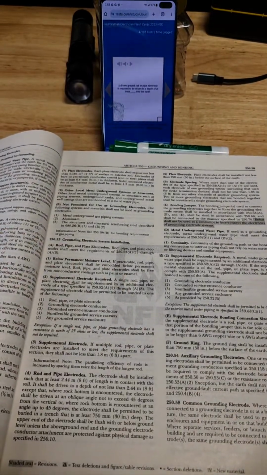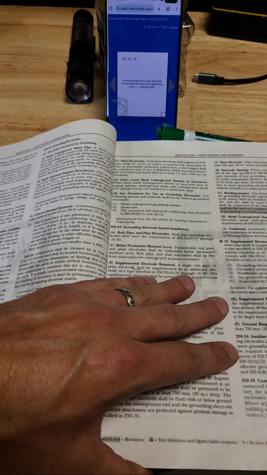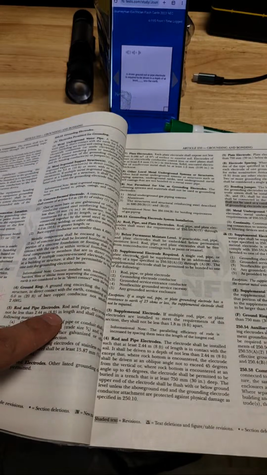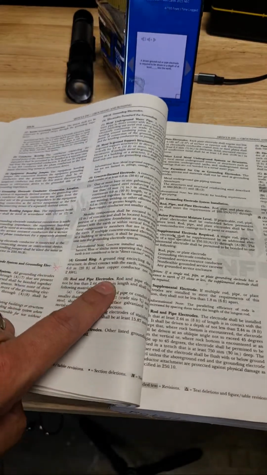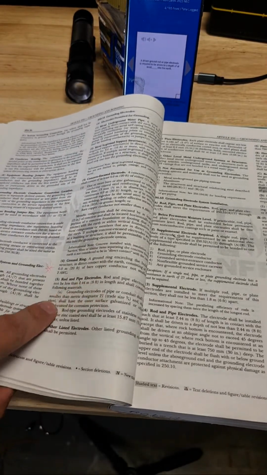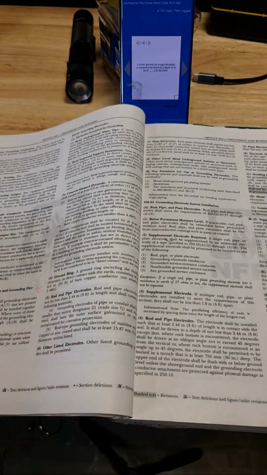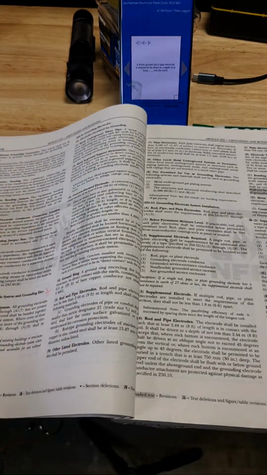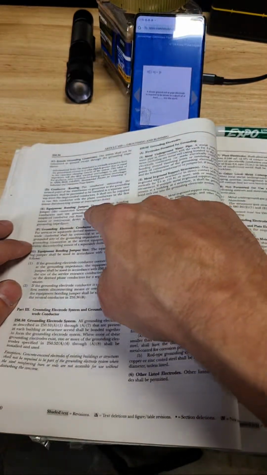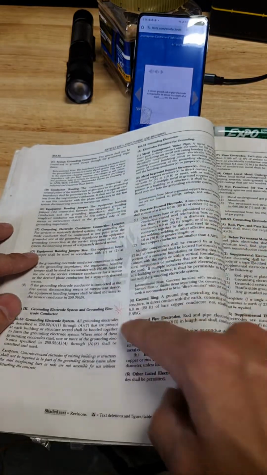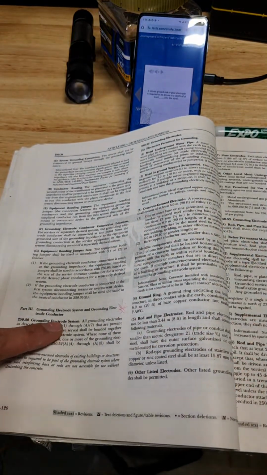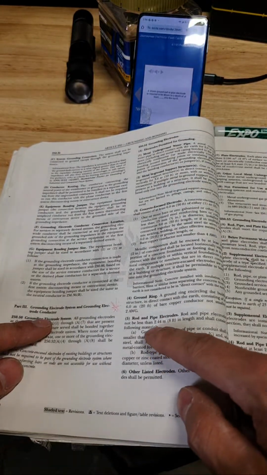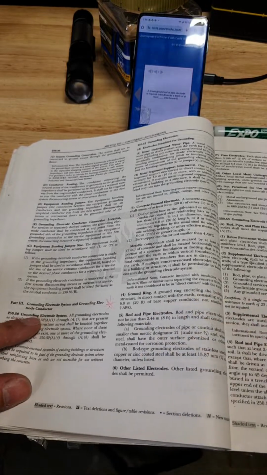But if I was to try to find it, we would want to find where it starts talking about electrodes. The answer is right here, by the way, being 8 feet in length. Right there. Rod and pipe. But if we were looking for this, we would want to find the grounding electrodes. So you see we got grounding connections. We got the bonding jumpers. We got a bunch of different things here. Then we talk about the grounding electrodes down here. And then it talks about what is a grounding electrode. And then all the way down here, rod and pipe. So it's 8 feet.